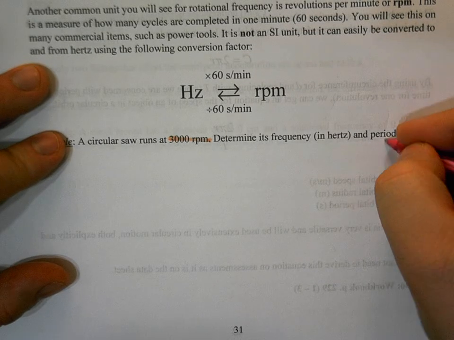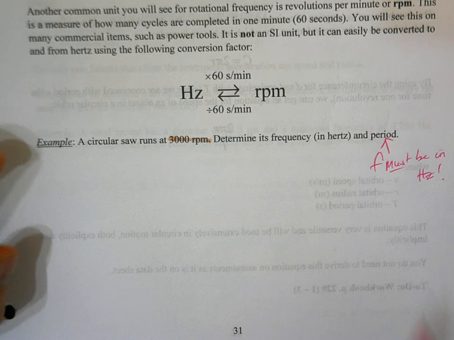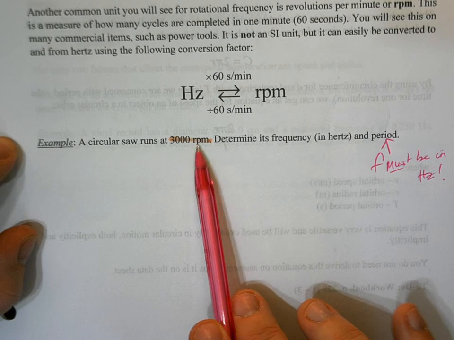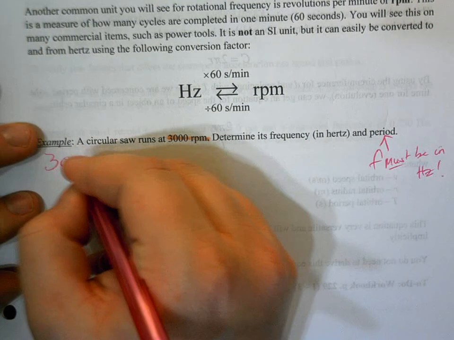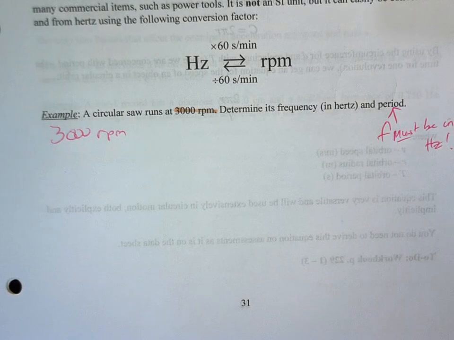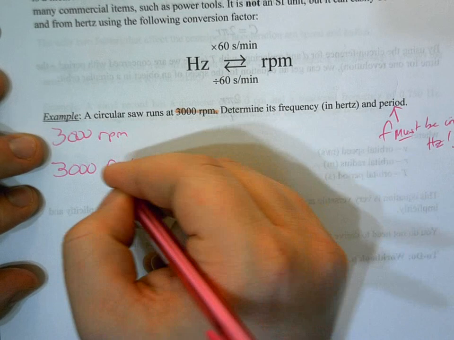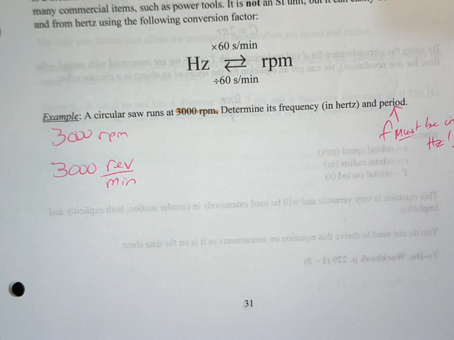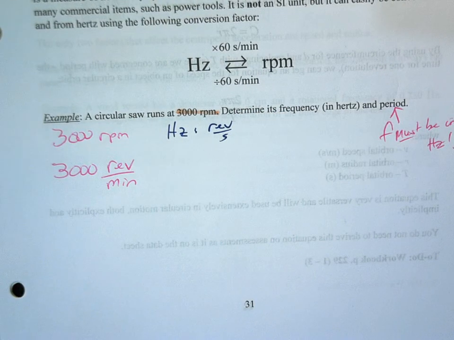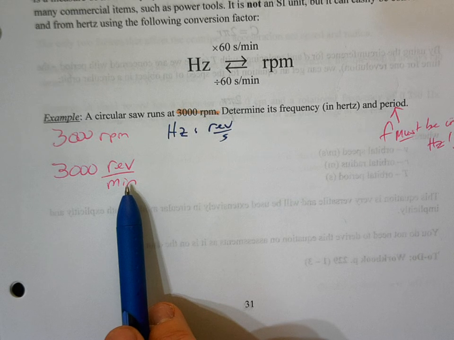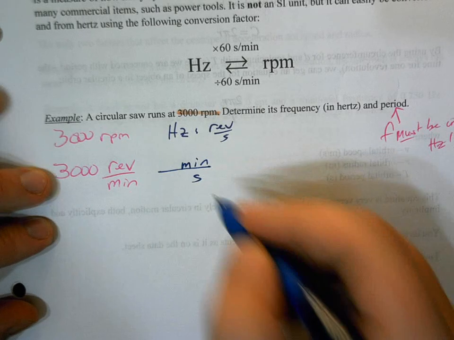So to get the period, f has to be in hertz. We can't do the period with the frequency in RPMs. We have to have it in hertz. So what I have here is 3,000 RPM, but I don't want to write RPM because it's not helpful for unit analysis. So why don't I write it like this, 3,000 revolutions per minute. Now we know that a hertz is just a revolution per second. So what I would like to do is get rid of the minutes on the bottom and put seconds there instead. So we need to have something with minutes up top and seconds on the bottom.